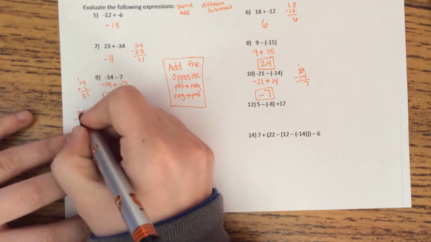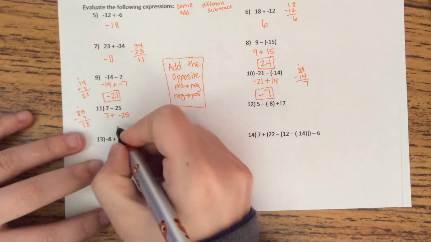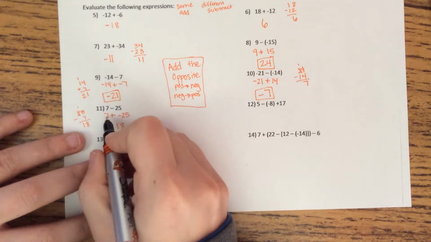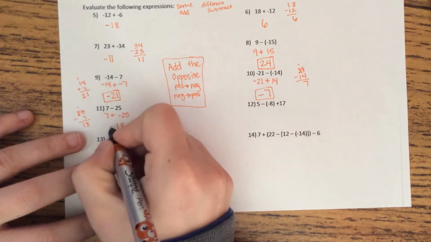So this becomes a 1. So I have 15 minus 7 is 8. Carry down the 1 and I get 18. I'm going to think, did I have more positives or more negatives? And in this case, I had more negatives, so negative 18.